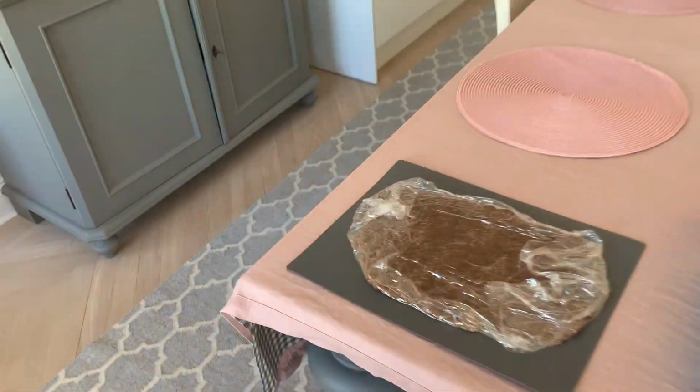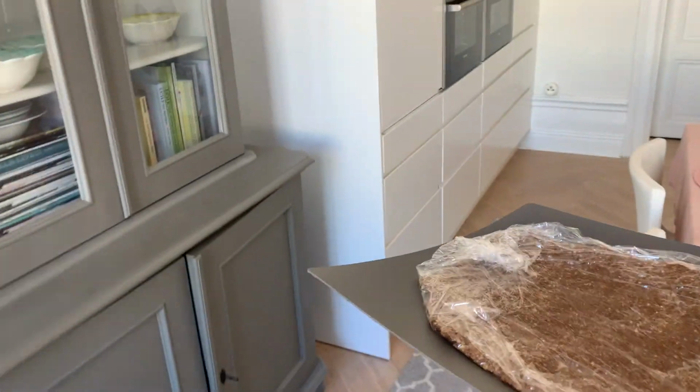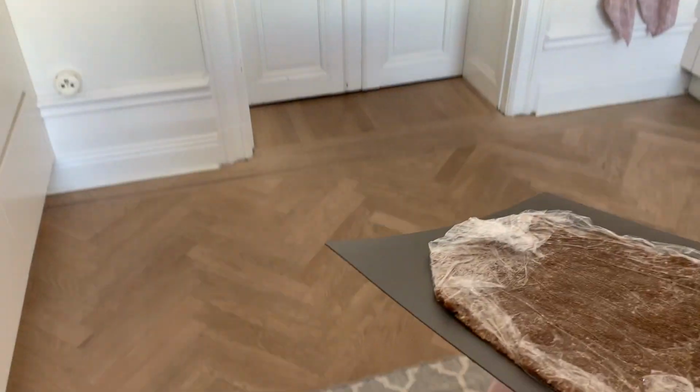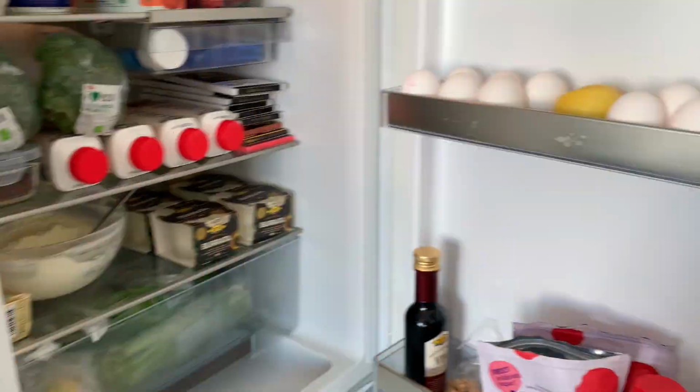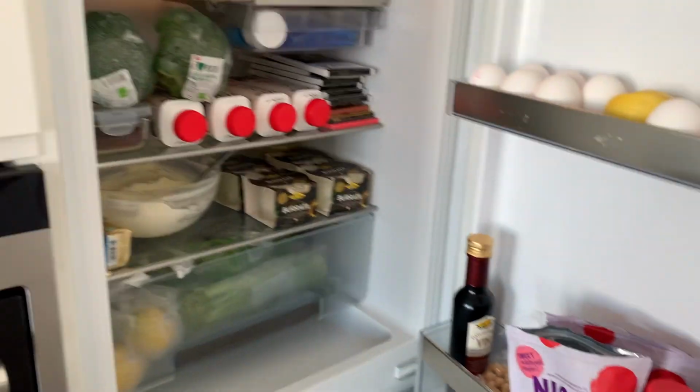Now that we take it to the fridge, I'm very happy to show you some of my keto groceries. I have a second fridge with meat, fish, cheese and charcuterie, but here you can see already some of my low-carb, high-fat deliciousness.